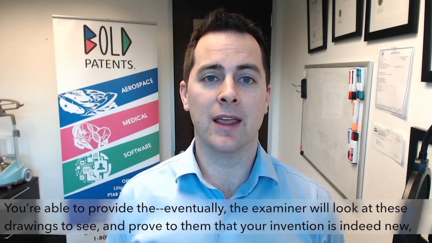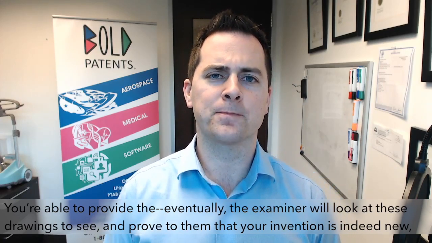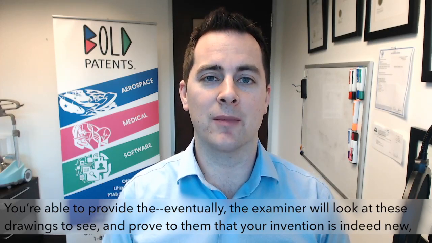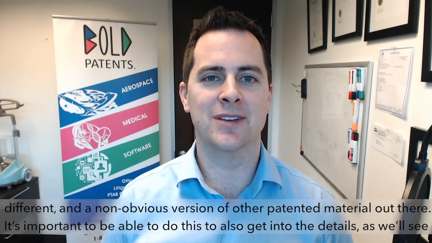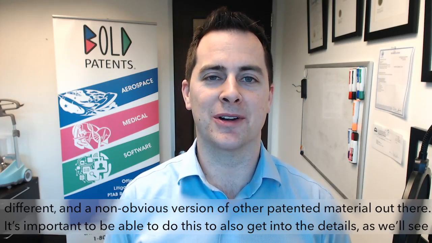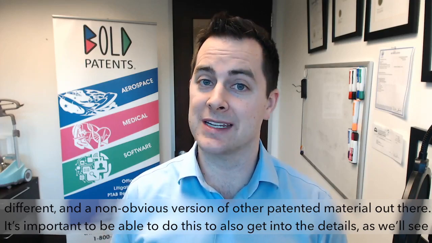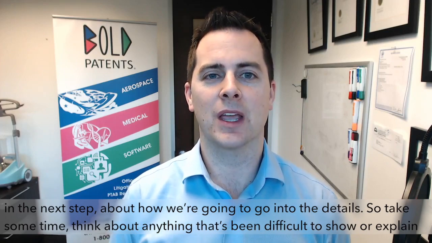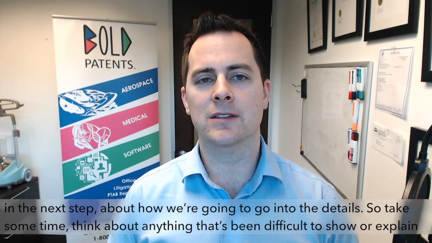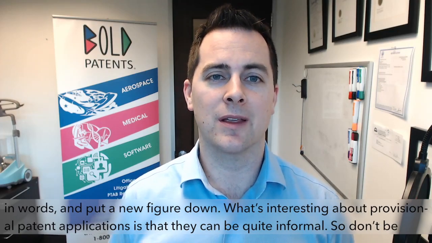Eventually the examiner will look at these drawings to see and prove to them that your invention is indeed new, different, and a non-obvious version of other patented material out there. It's important to be able to do this to also get into the details, as we'll see on the next step about how we're going to go into the details. So take some time, think about anything that's been difficult to show or explain through words, and put a new figure down.